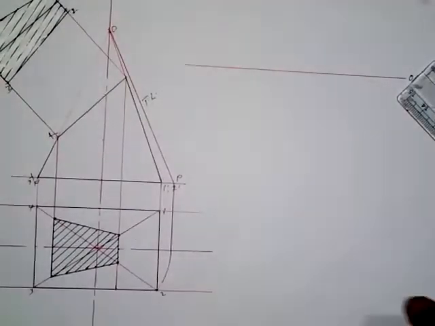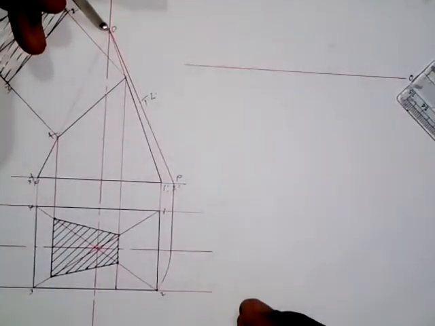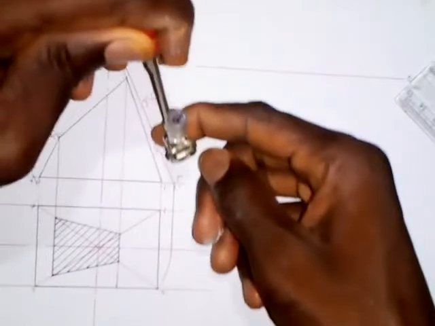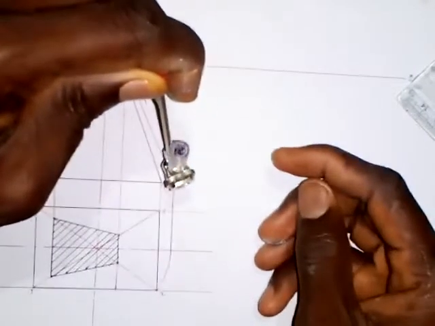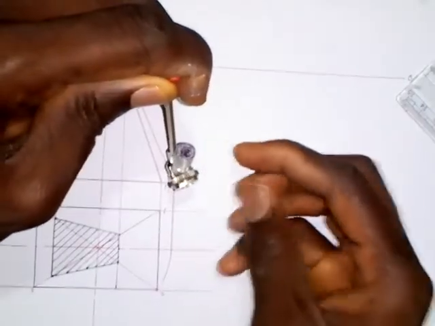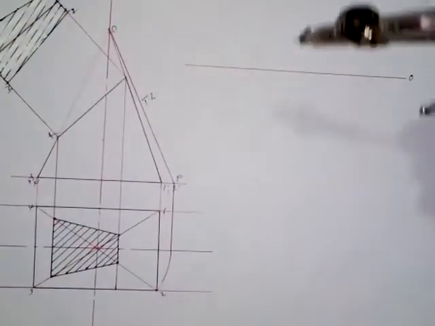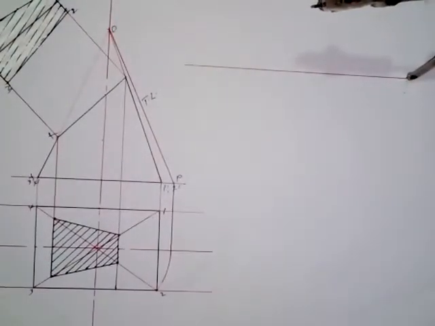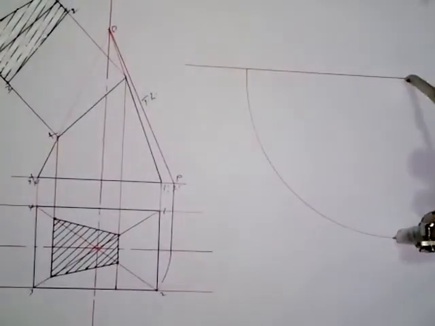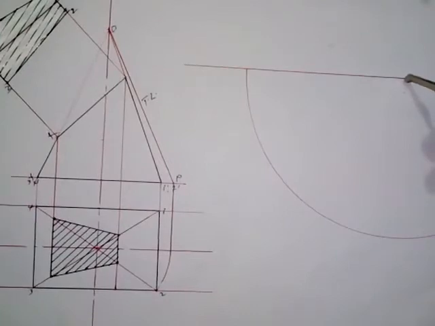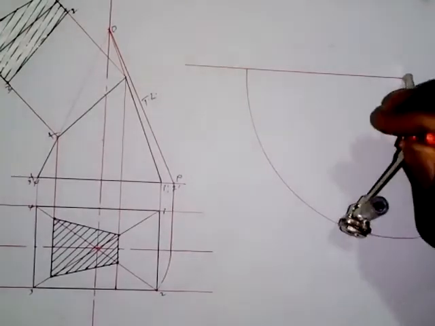So I will now take this distance from here, that is OP, and take it from here to here like this. So you take line OP, then you put it at this point O here, and you draw an arc like this.